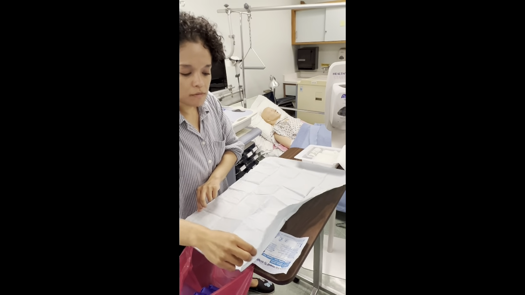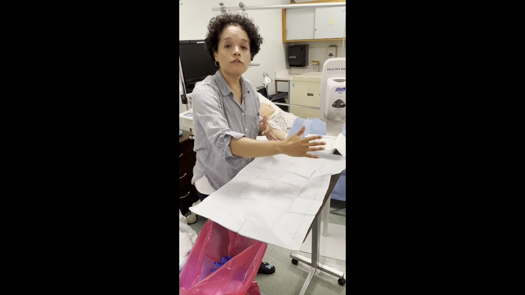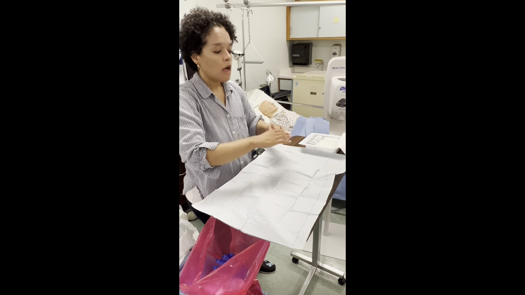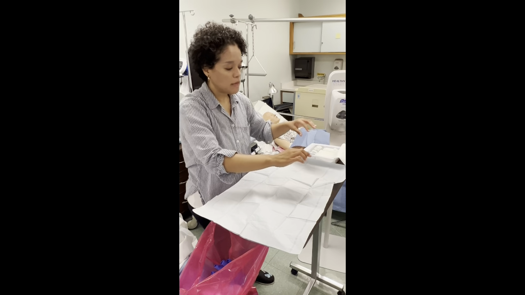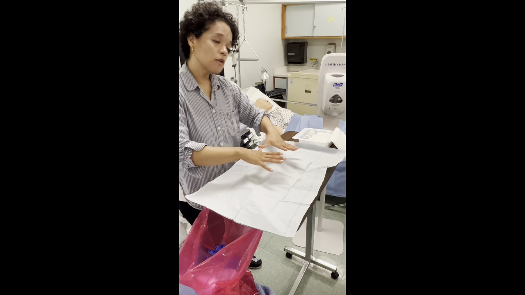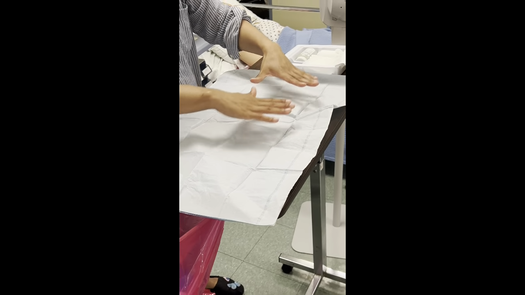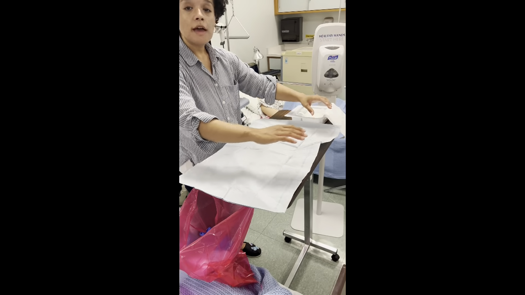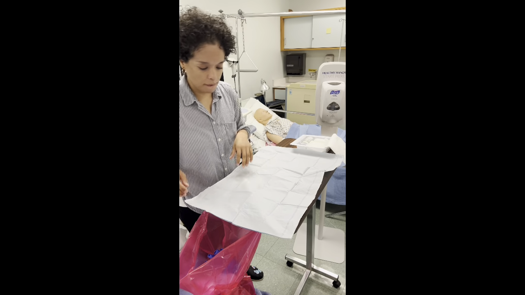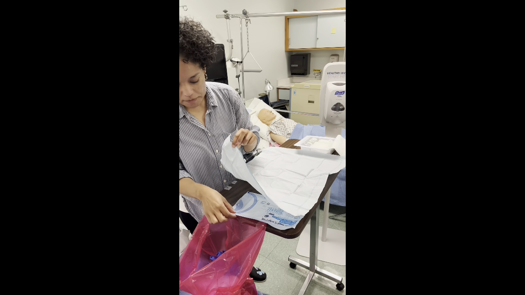Now be mindful that the sterile field has an area in which if you place any objects or even your hands would be considered contaminated. That would be the 1-inch border around the sterile field. So please, just make sure that the center is the best, and that's where it's sterile. Outside of the 1-inch border, that's contaminated. Okay, so I have the gloves over here.